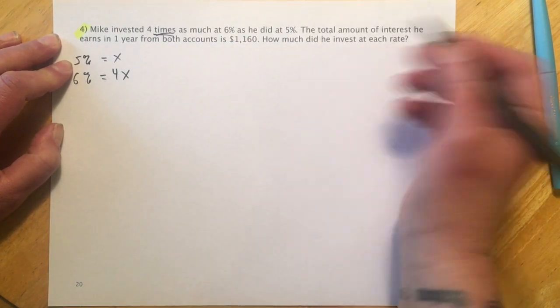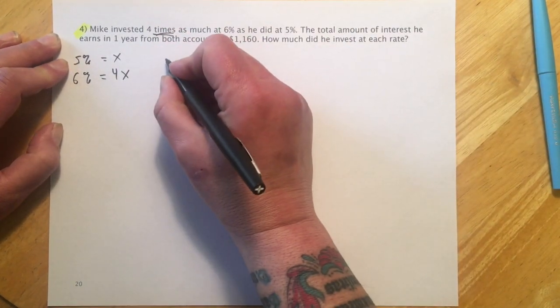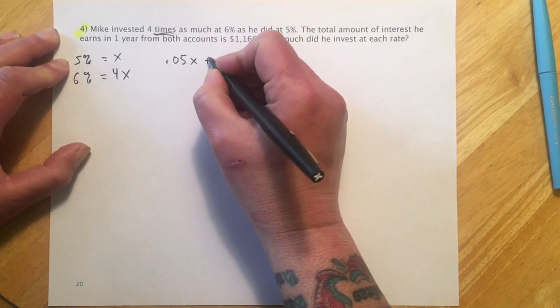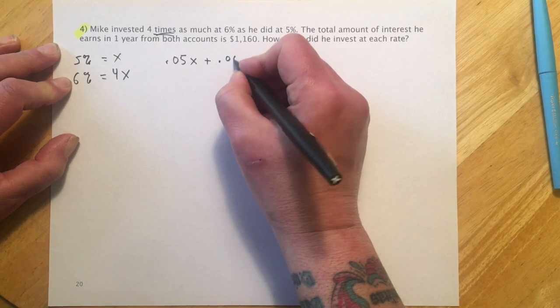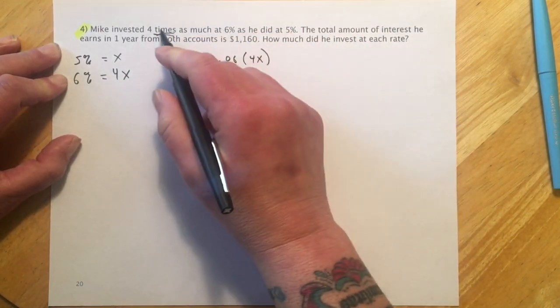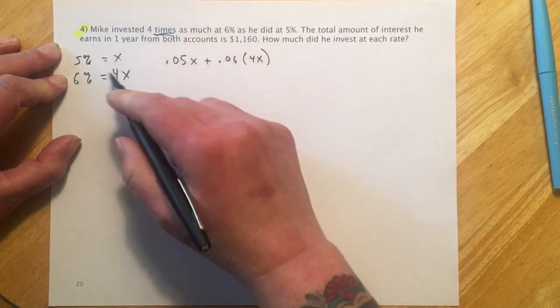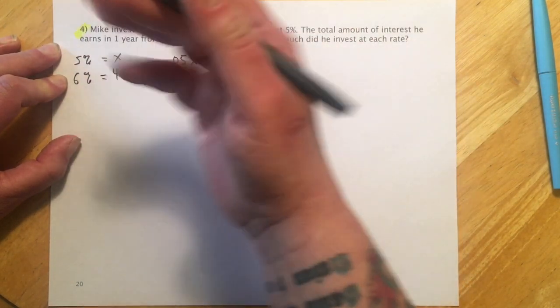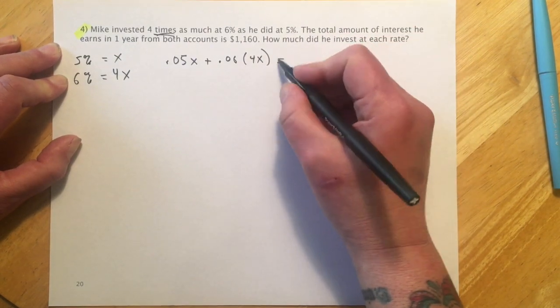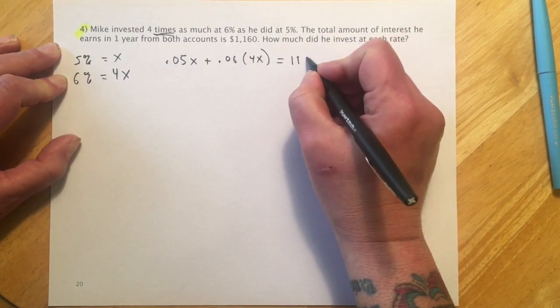We don't even have to set up a second equation for how this reads. So I'm going to go 5% of x plus 0.06 of 4x. I could have done x and y and then let y equal 4x, but this just seemed more intuitive, and I'm going straight to the substitution there. So hopefully you followed that.